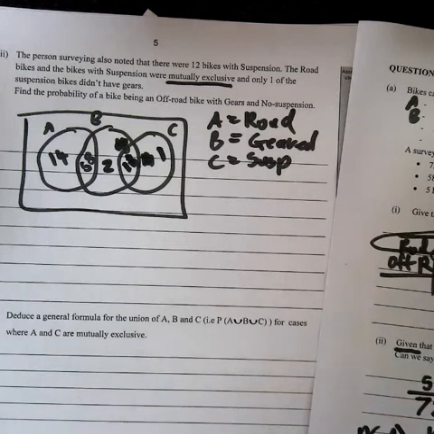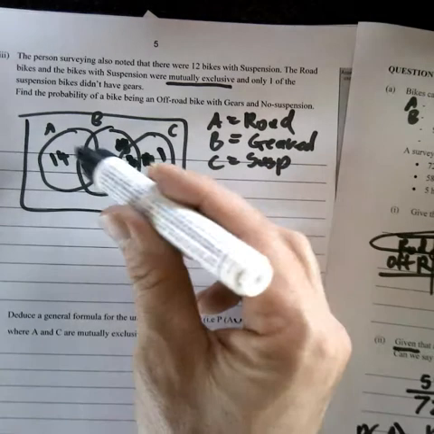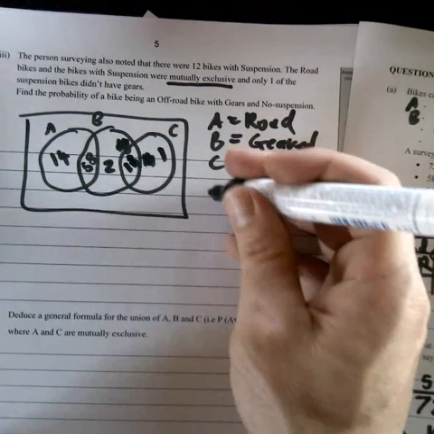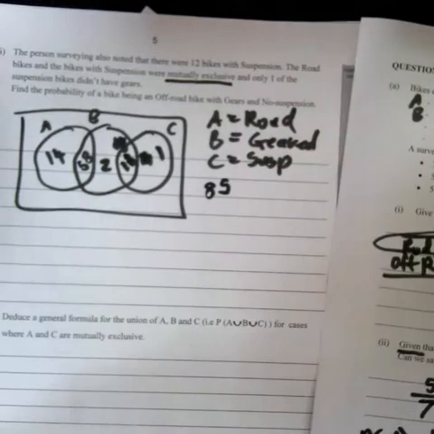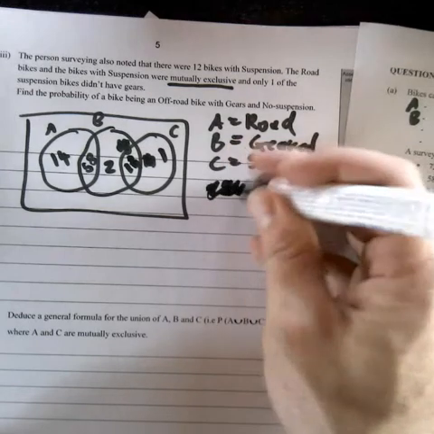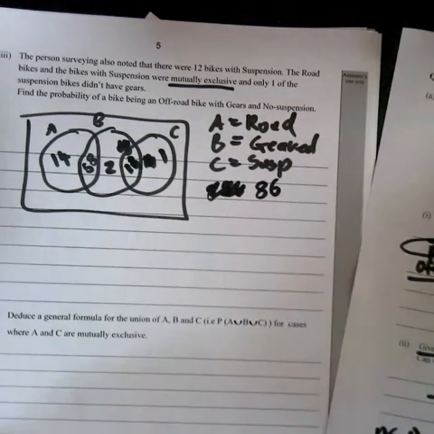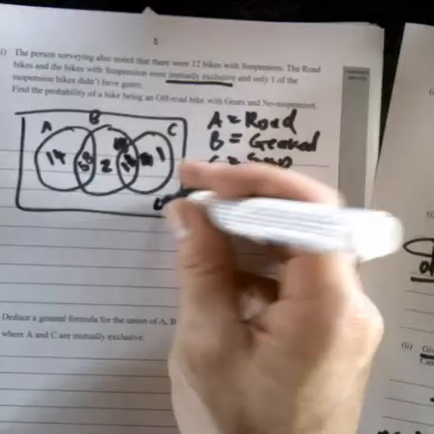Alright, I should really add up all my bits to see what I've got. It turns out that there are 85 things in there. No, I'm wrong, 86 things in there. There were 90 bikes observed overall, so there are 4 outside.